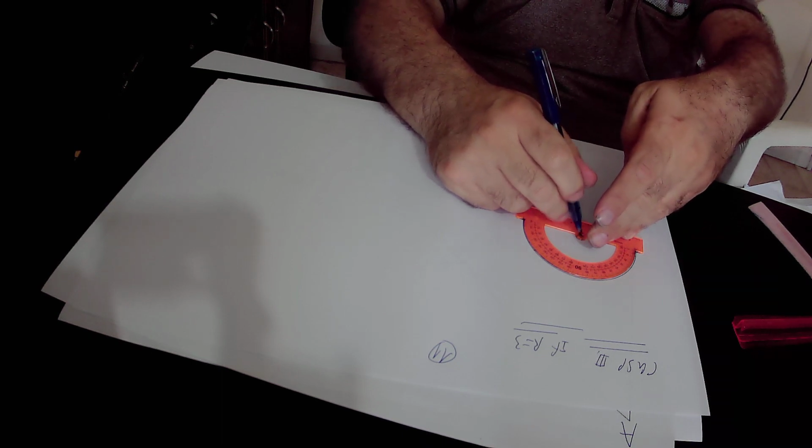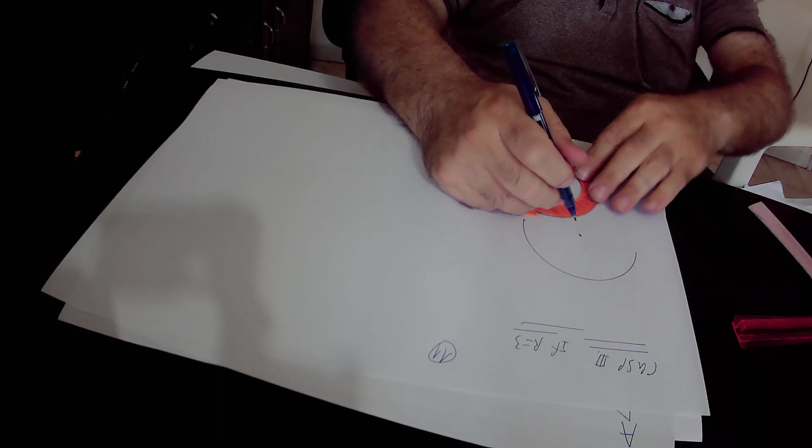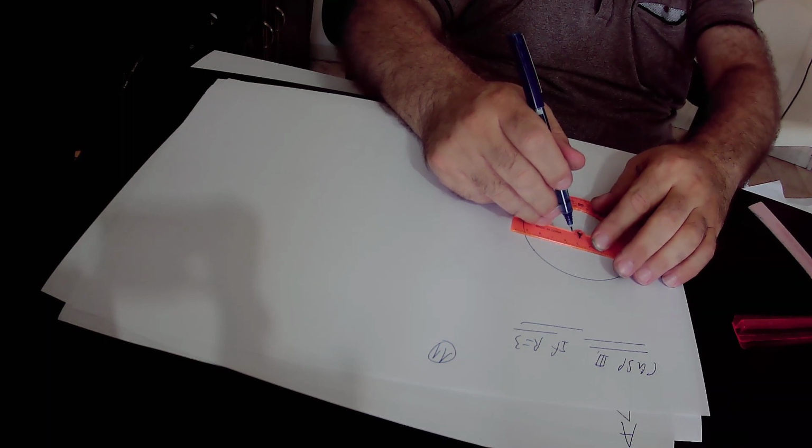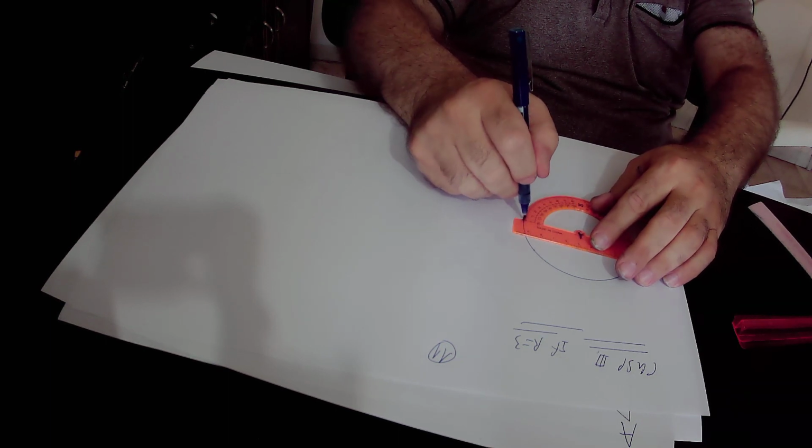So we'll draw accordingly the drawings of the circle and the square.